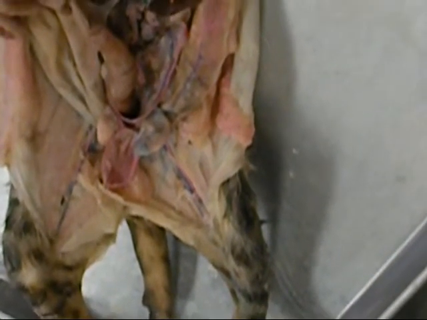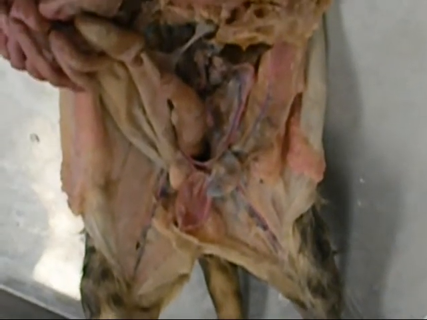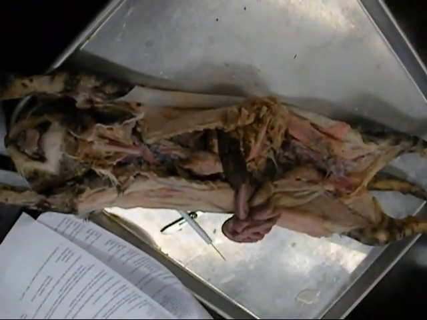Nose, pharynx, larynx, trachea, hard palate, cricoid cartilage, thyroid cartilage.